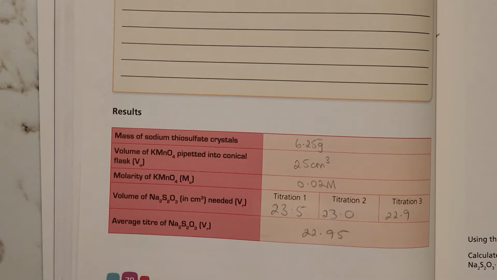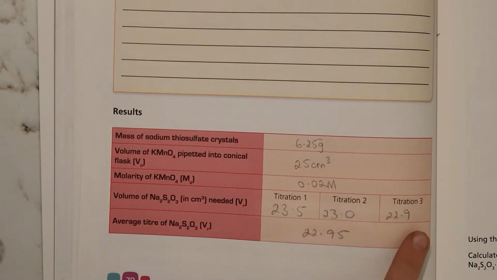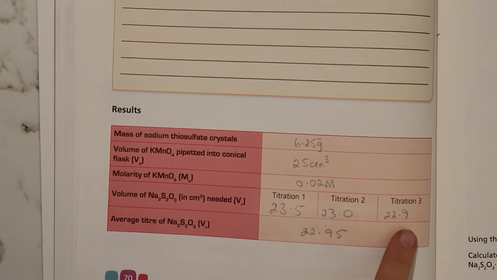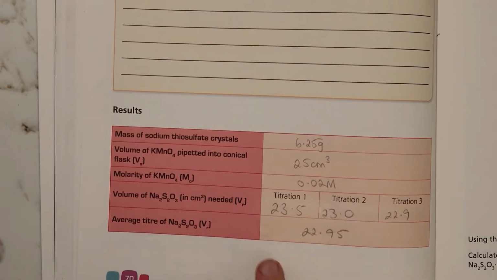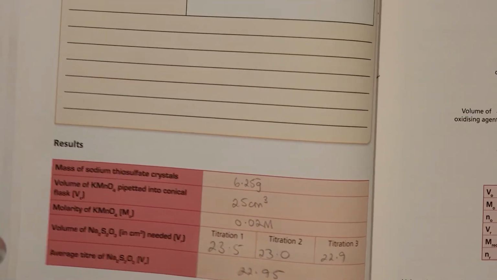The average titer should be around 23-ish. So it depends on the accuracy and the concentrations of both your sodium thiosulfate, your iodine, and sulfuric acid, and the potassium permanganate. So to find the average, you go to the ones that are within 0.1 of a difference, add them, divide by 2, and you should get your average titer. Okay, so bring it over here.